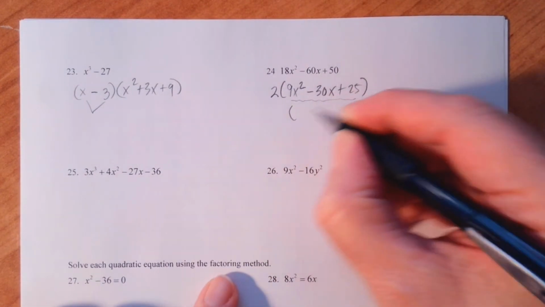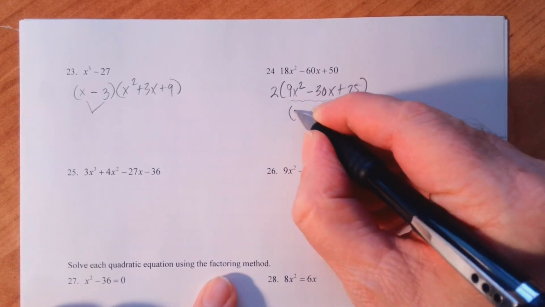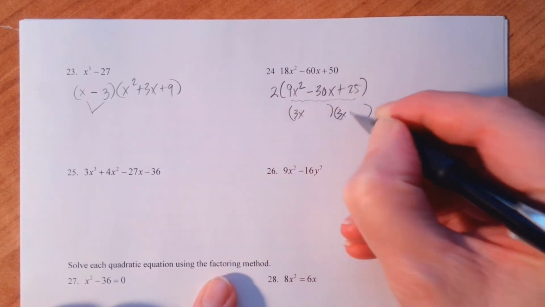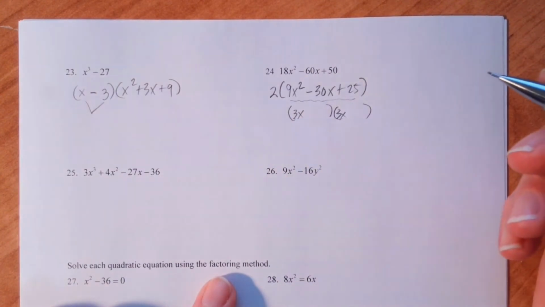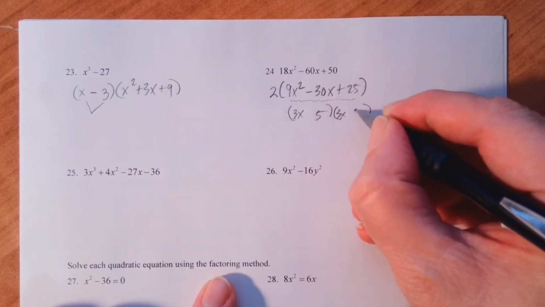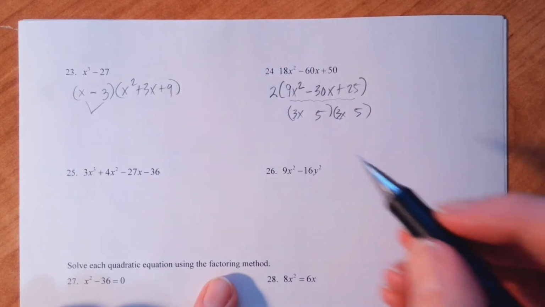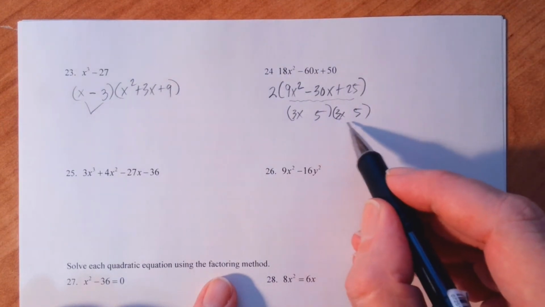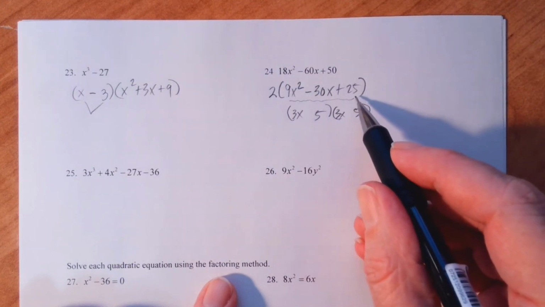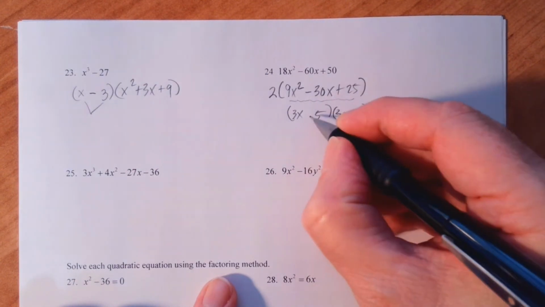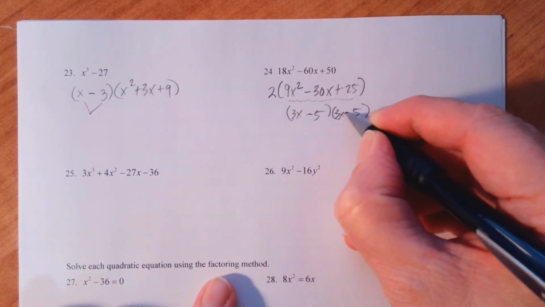So my first guess would be to use 3x and 3x, because that squared is 9x squared, 5 and 5 here, and then we just got to figure out the signs. Well, they're both positive or they're both negative since they multiply to 25, but since we have a middle term that's negative, they must both be negative.